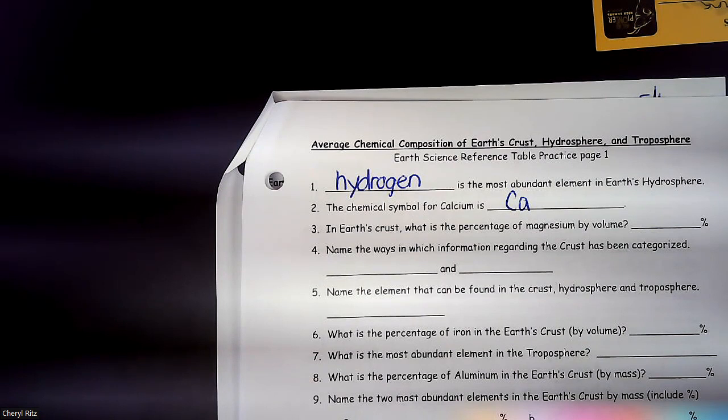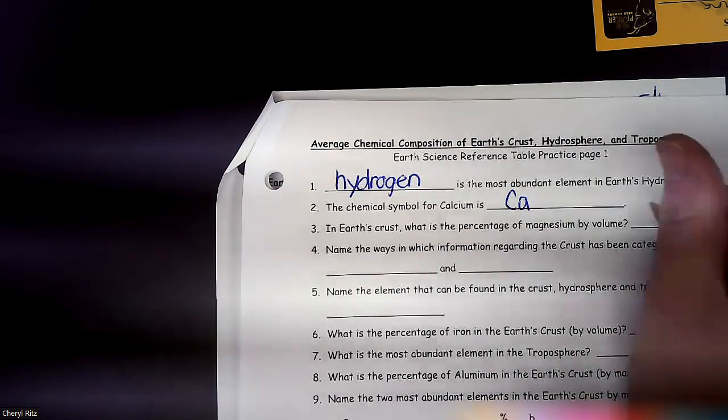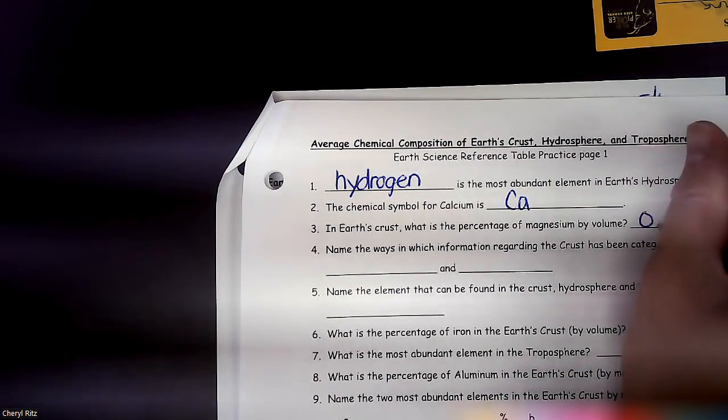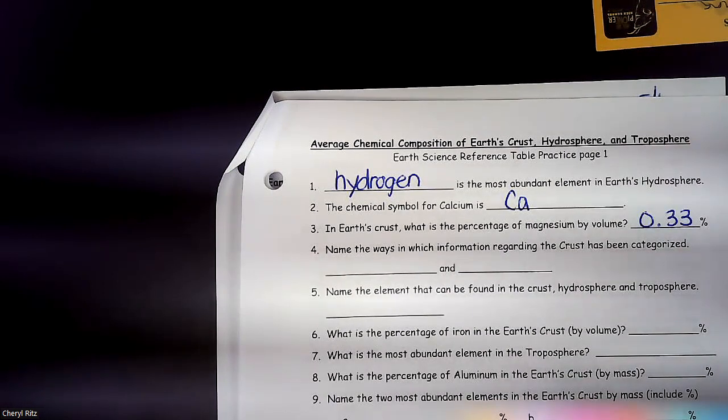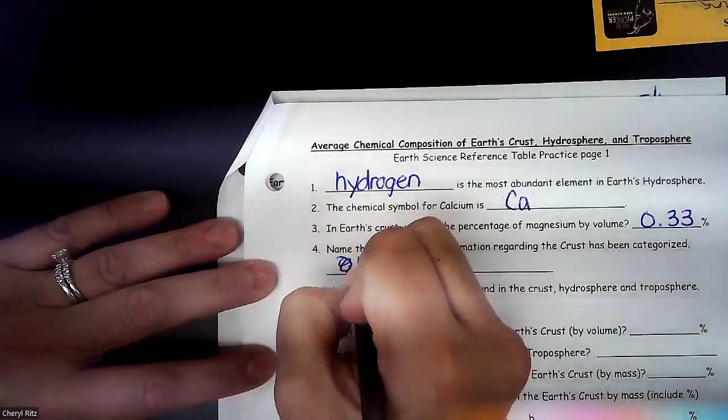All right, now other Alex. What's the answer to number 3? In the Earth's crust, what's the percentage of magnesium by volume? Perfect. Trenton, name the ways which the information in the crust is categorized. Whoa, yes.